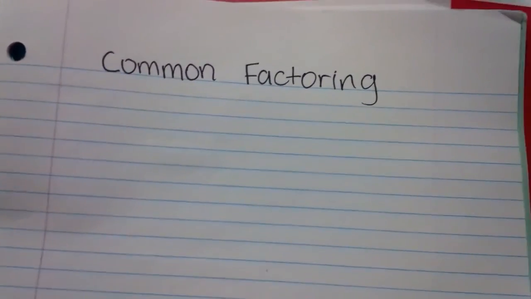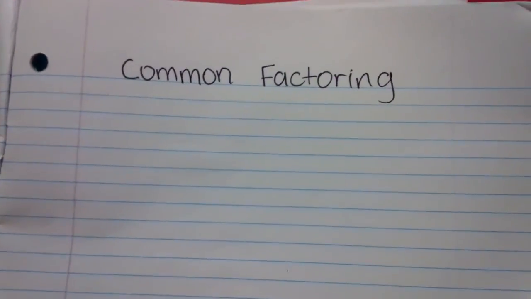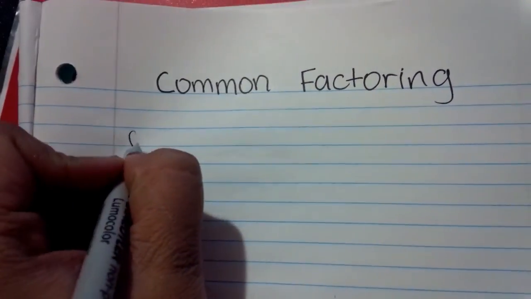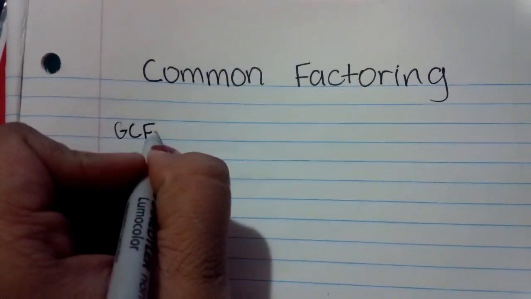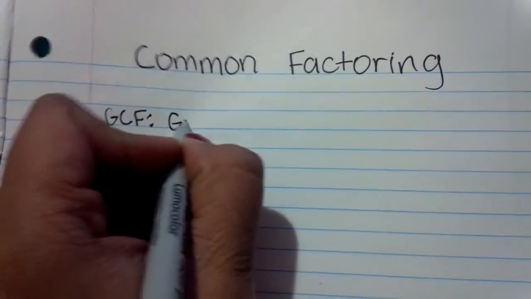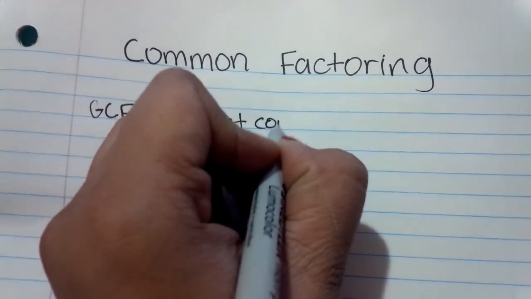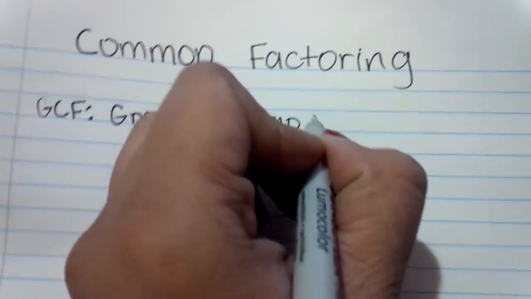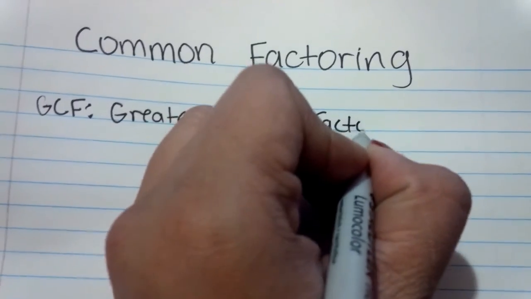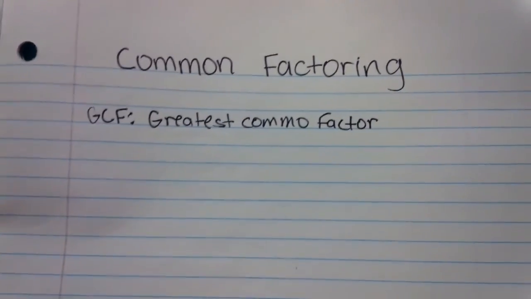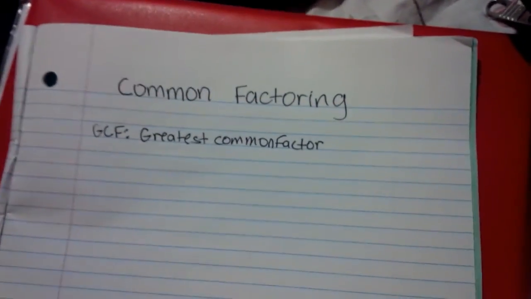Today I will be teaching you about common factoring. So remember last year when we learned about GCF? And we know that GCF stands for greatest common factor. So that is basically all common factoring is about.